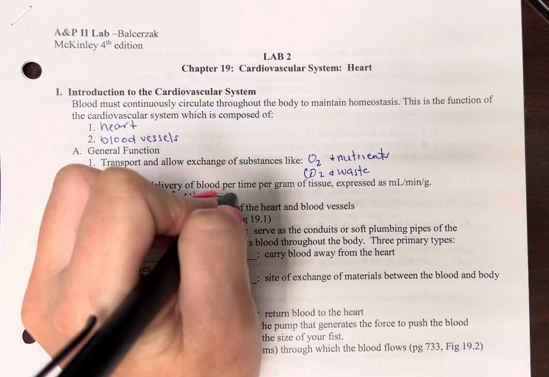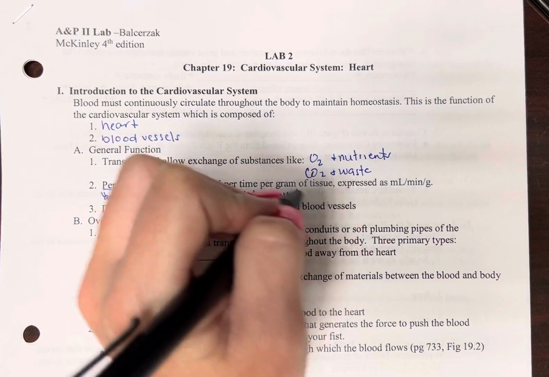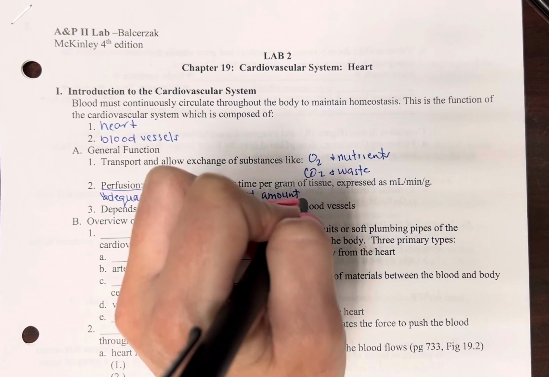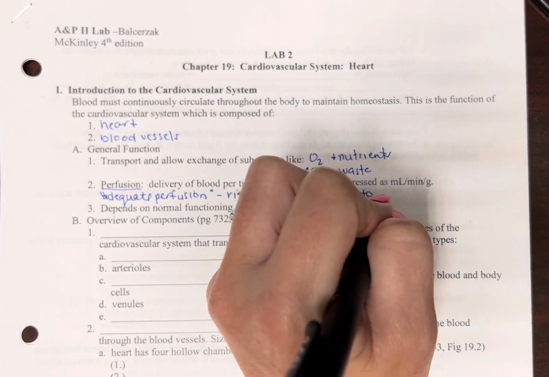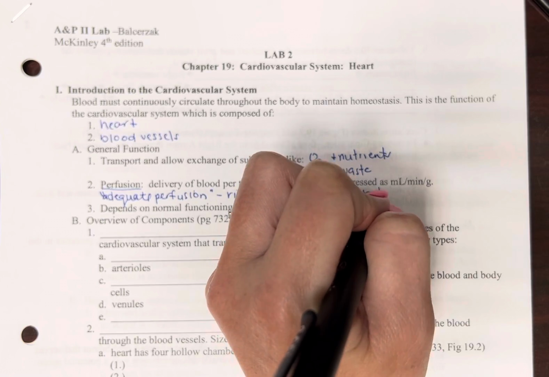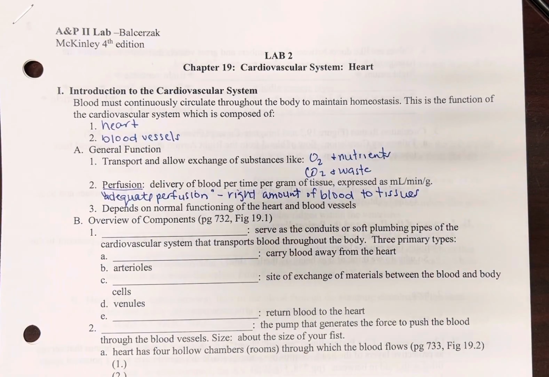What that means is we want the right amount of blood to go to each particular individual tissue. So some tissues need more blood than others. The brain needs a lot of blood. The kidneys need a lot of blood.